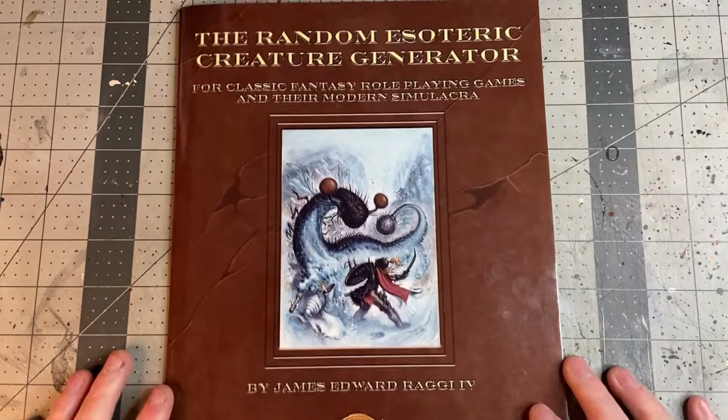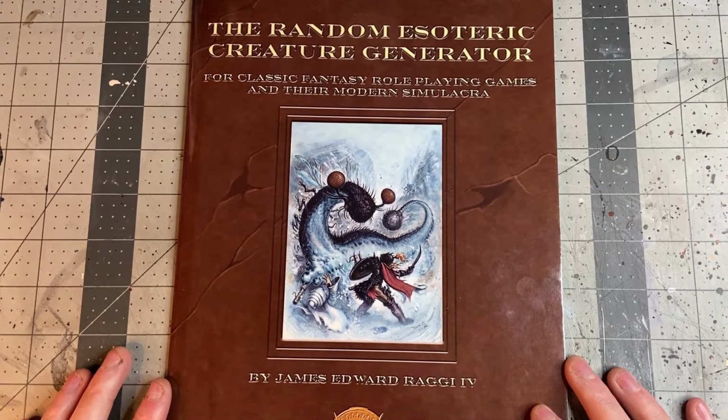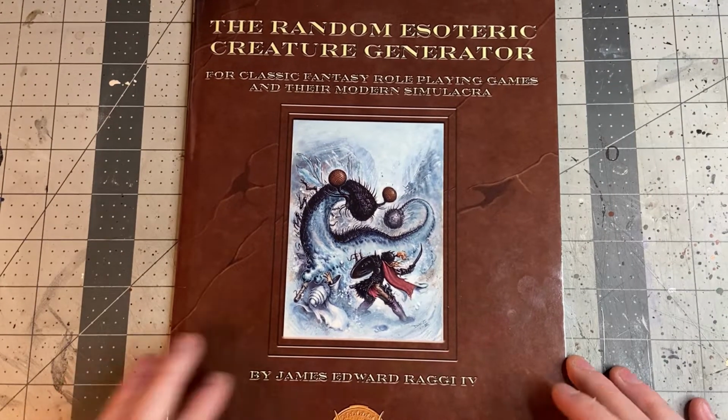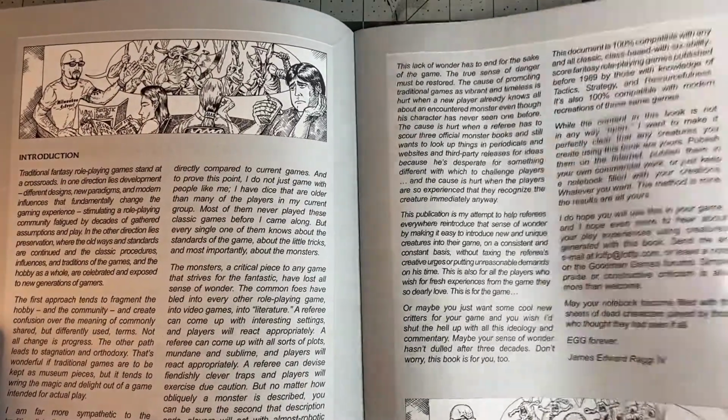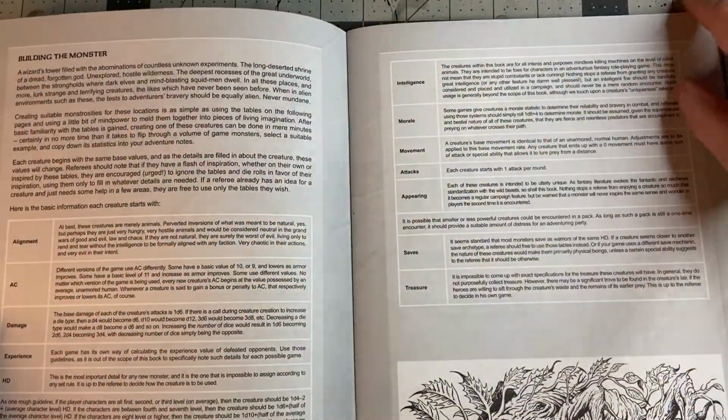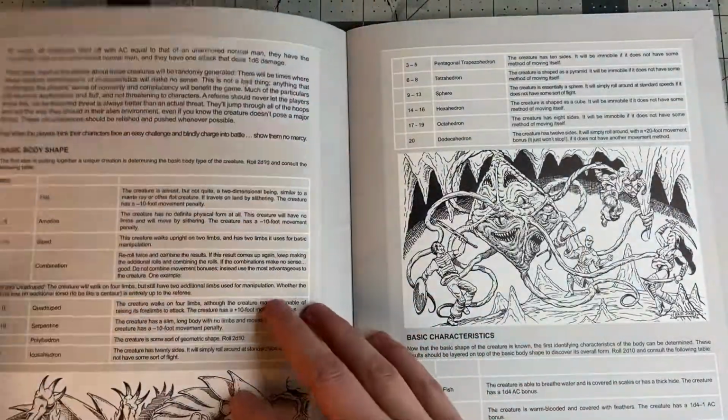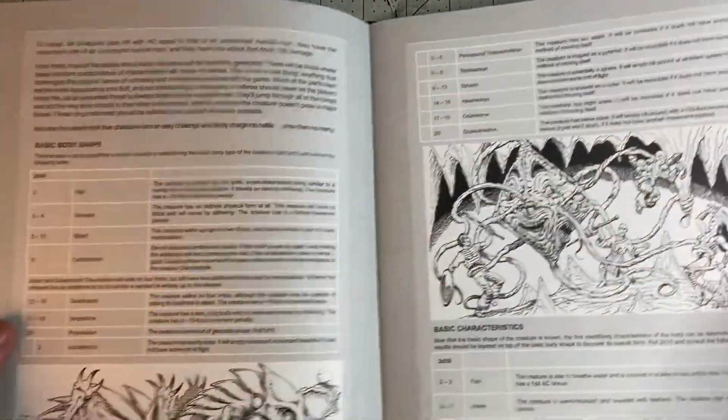So this is the creature generator book from Goodman Games by James Edward Raggi IV. It's a super great resource, like I said. Unfortunately, it is no longer in print, or at least I couldn't find any sort of current development of it, but you can get PDFs of it on their website, which I will link in the description below if you want to check it out.